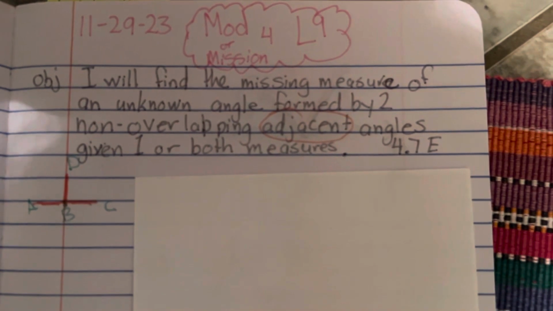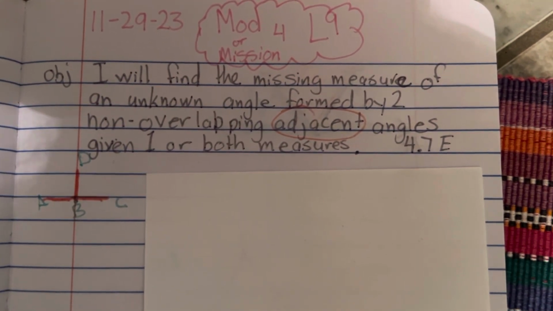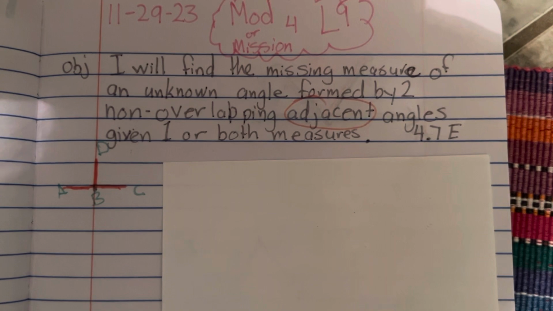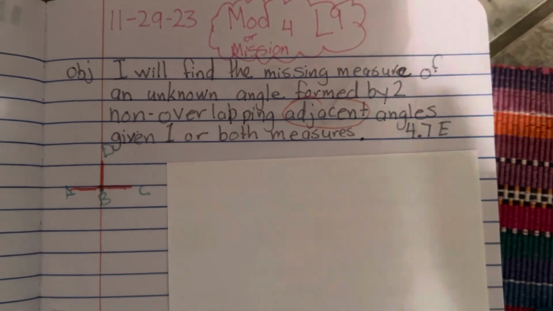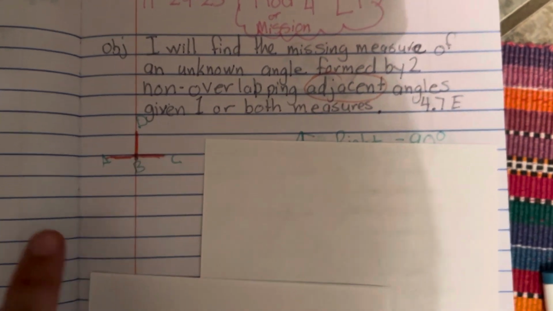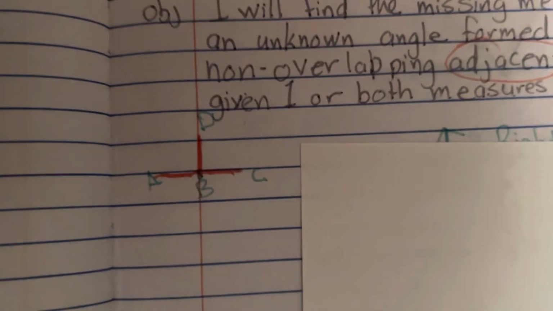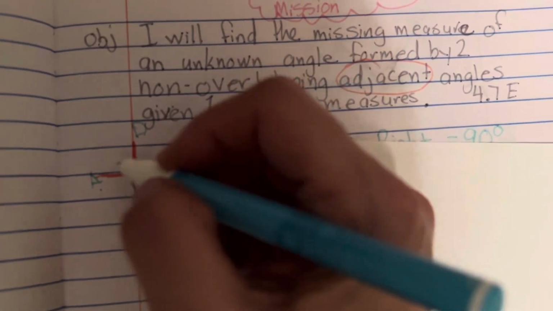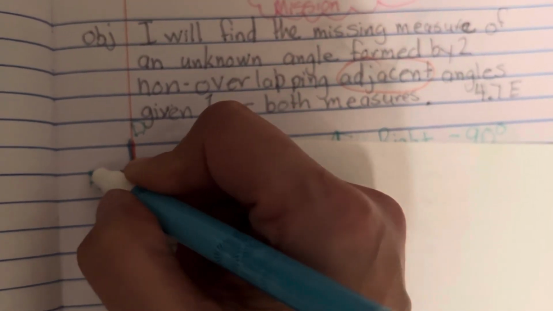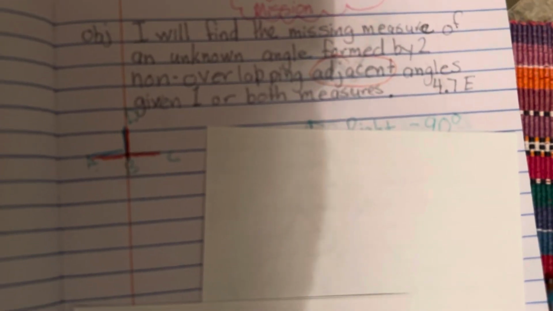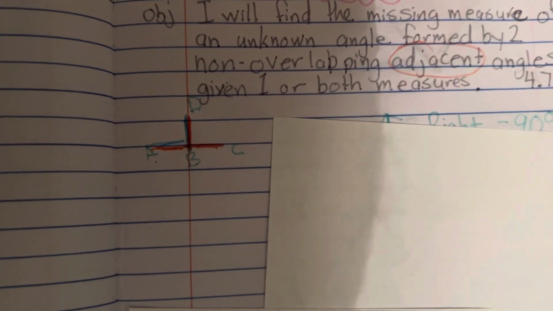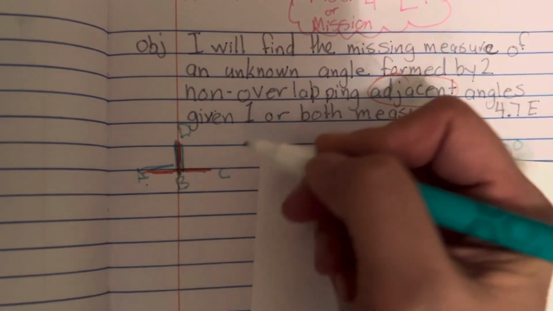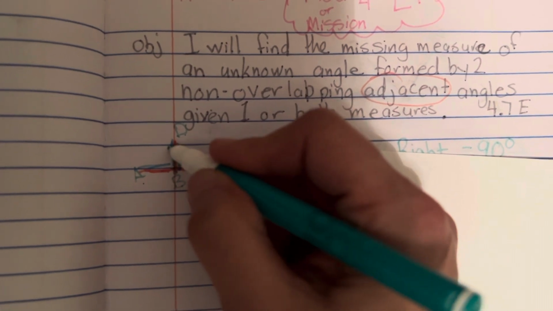Let's read over our objective for a moment. I will find the missing measure of an unknown angle formed by two non-overlapping adjacent angles, given one or both measures. So I did circle the word adjacent, and I drew two adjacent angles. If you look closely, you'll see angle ABD right here. And then the adjacent angle to ABD is DBC. Notice they're right next to each other.